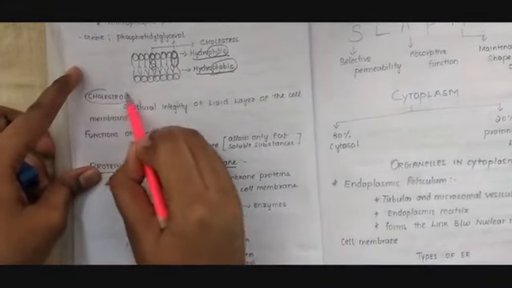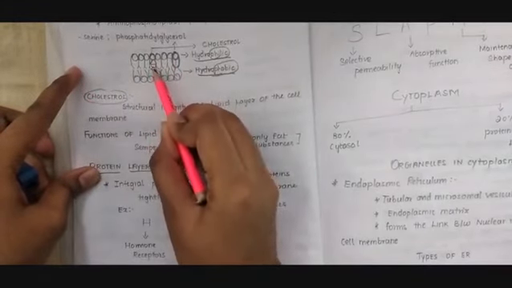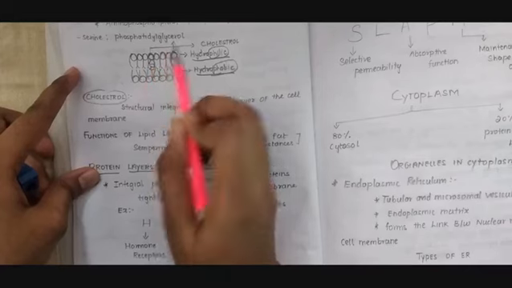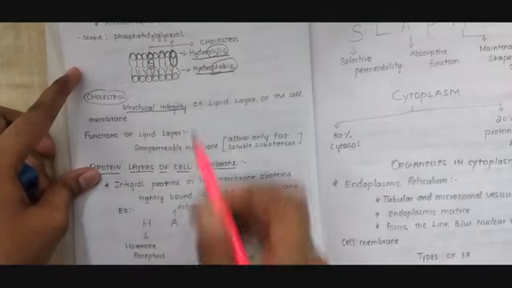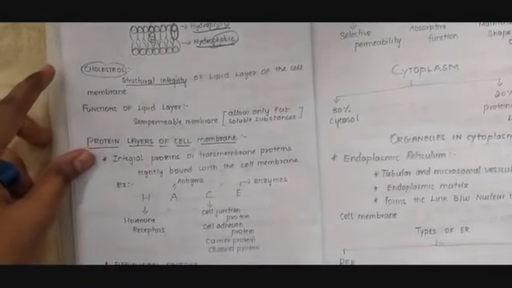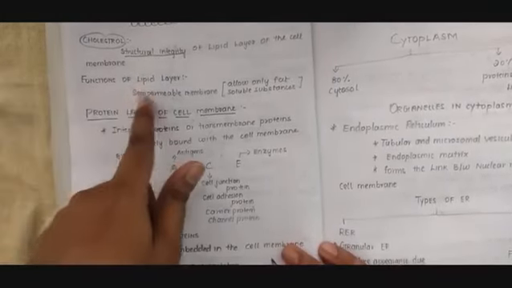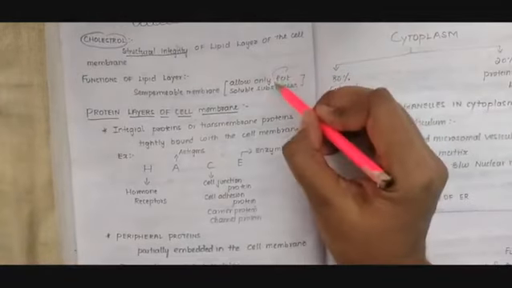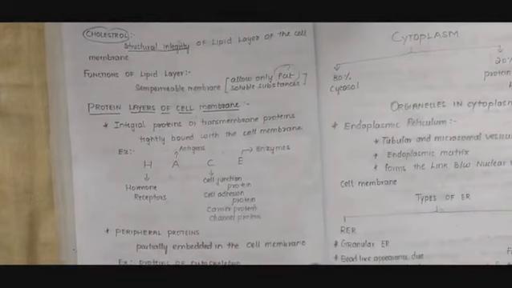And cholesterol, this square component, generally gives structural integrity to the lipid layer. So what is the function of this layer? This layer is semi-permeable in nature. That is, it allows only fat-soluble substances to pass through.